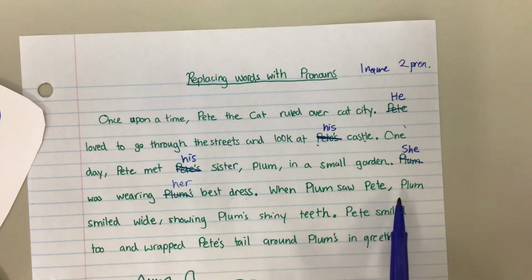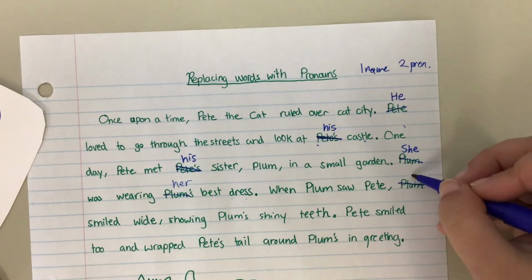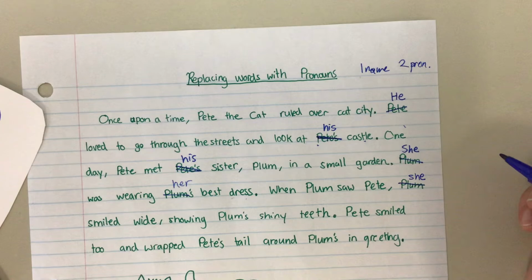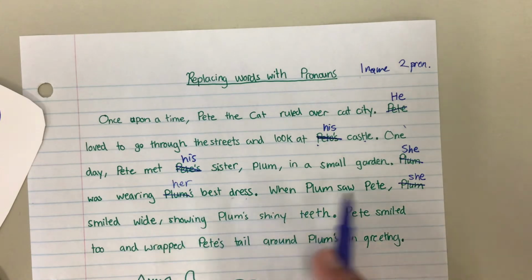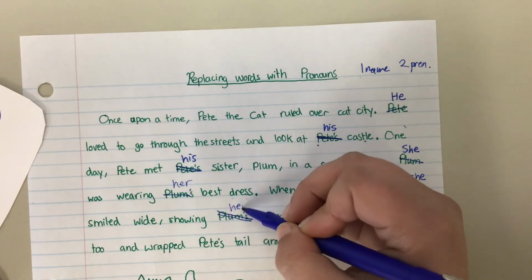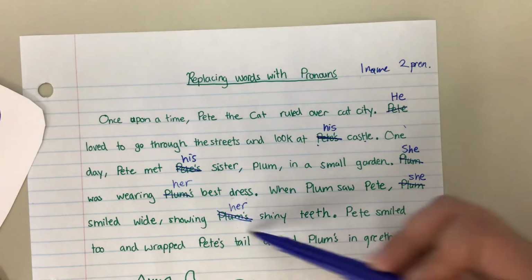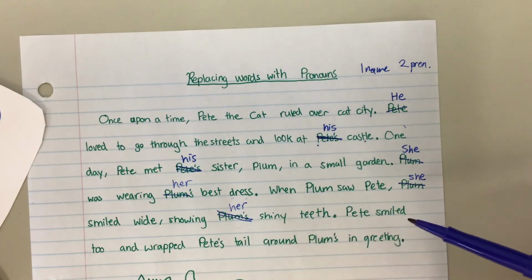When Plum saw Pete, once again that's good because we have two of our pronouns there. So when Plum saw Pete, Plum, ooh, there's another Plum right away. Let's change that one to a she. She smiled wide, showing Plum's. Oh, there's another Plum right away. Let's change that one to a her. When Plum saw Pete, she smiled wide, showing her shiny teeth.